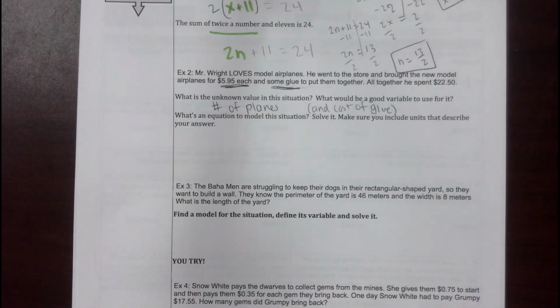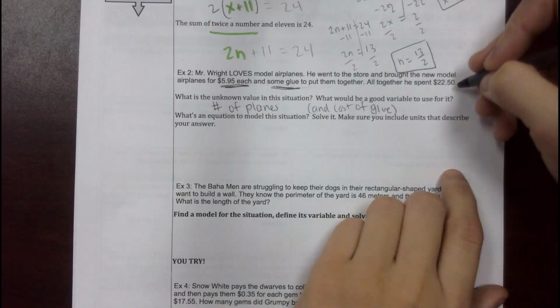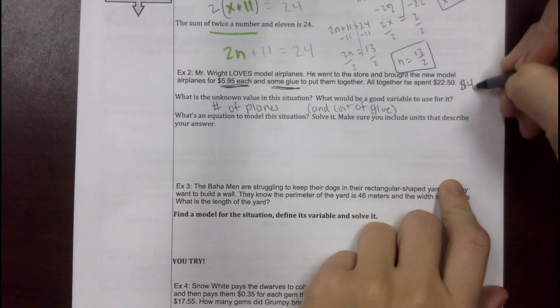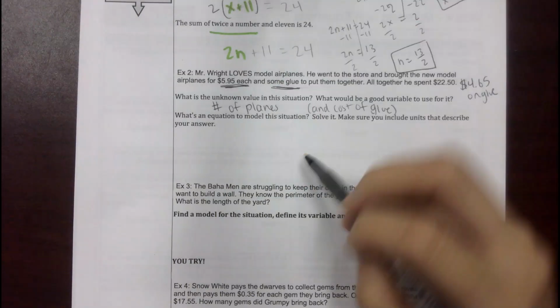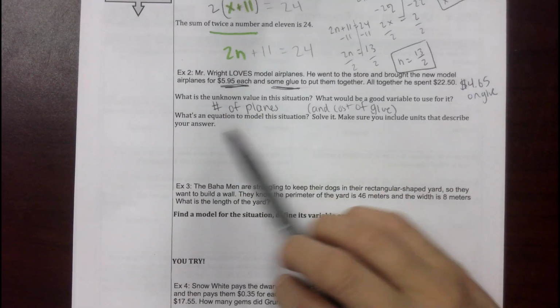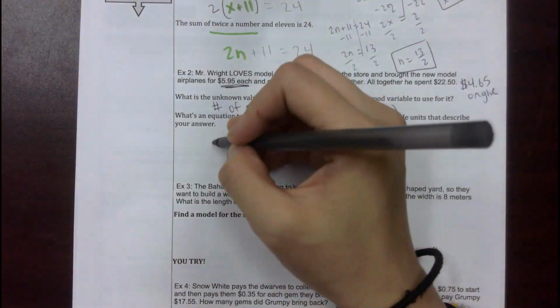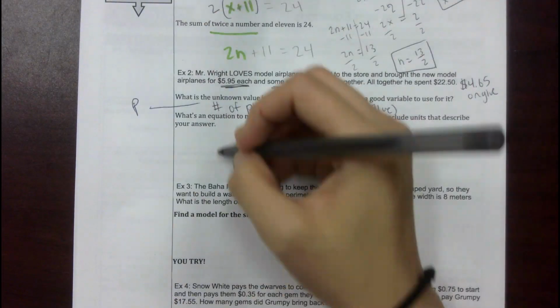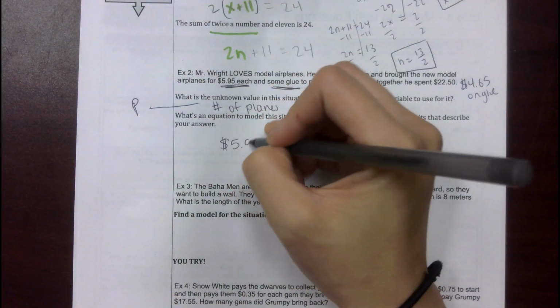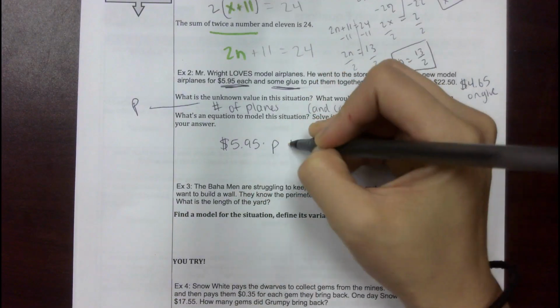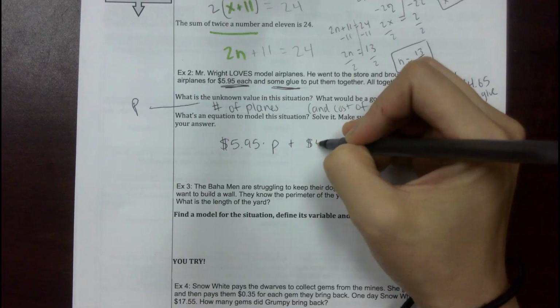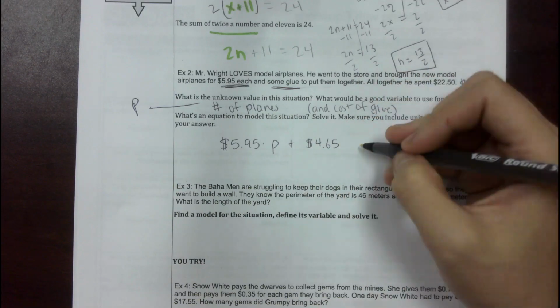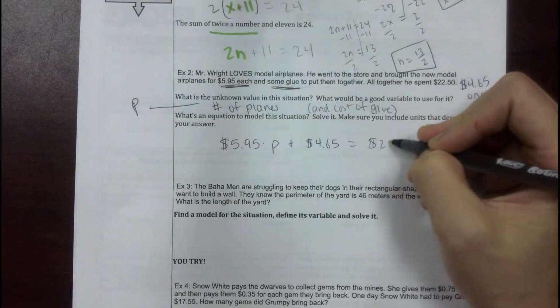Okay, so this problem is missing some information to solve it, so we're just going to say he spent $4.65 on glue. Okay, so our unknown variable is the number of planes, and so we're going to have an equation. Let's use P for the number of planes. So we have 5.95 times the number of planes plus the glue, which we said was 4.65, and altogether he spent $22.50.